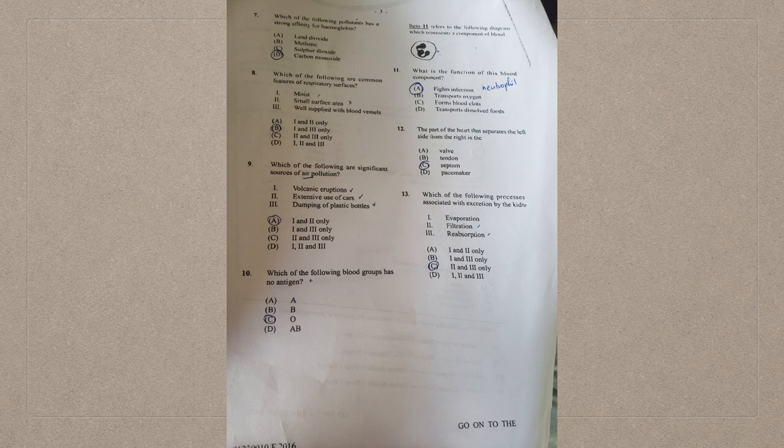So if the person is blood group B now, what antibody would they have? What blood can they not collect? A, exactly. So they will not be able to collect blood from blood group A. It's a protective mechanism, really, that prevents a person from collecting any and everybody's blood.